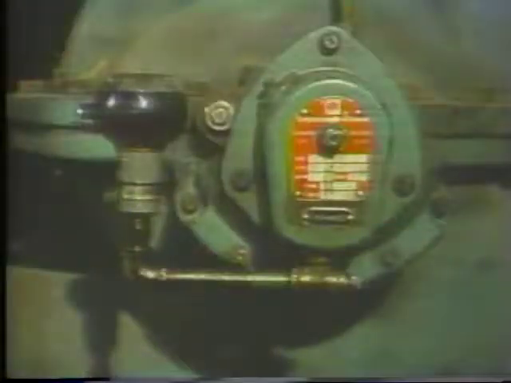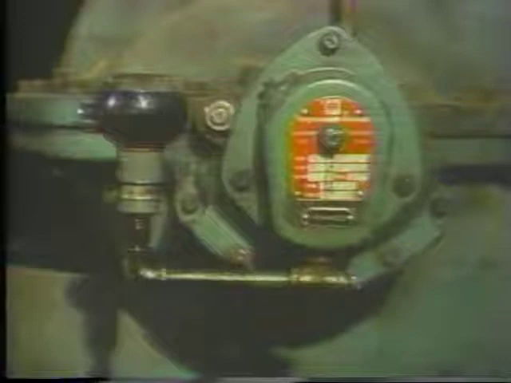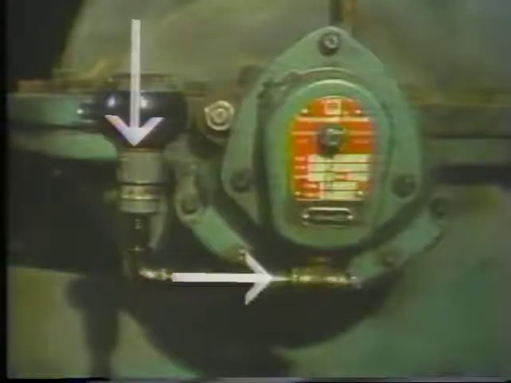The next system for oil lubrication that we'll look at is called a constant level oiler. As its name implies, this type of system maintains a constant level of lubricant for a bearing. As you can see here, a constant level oiler has an oil cup that is connected to the housing by a tube.